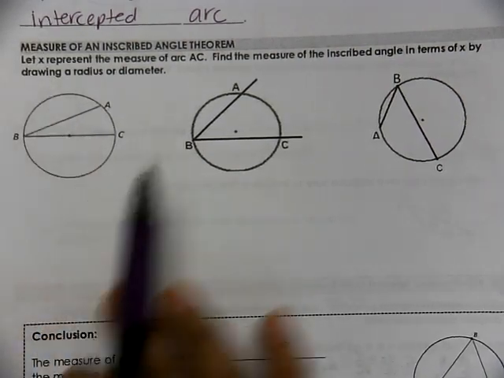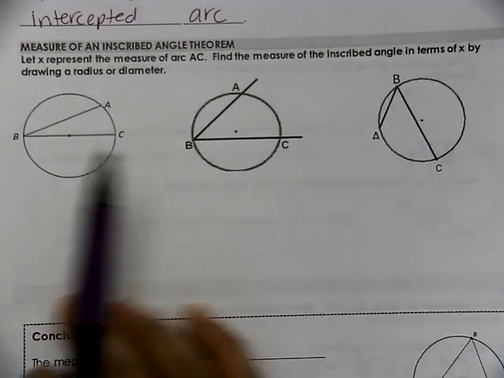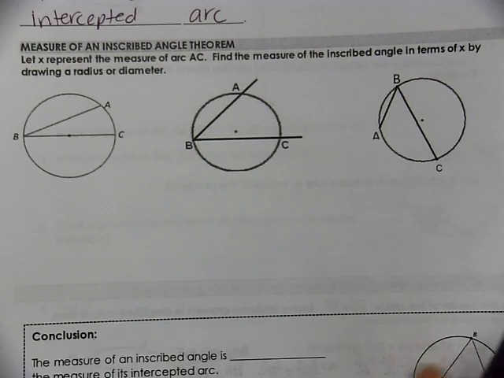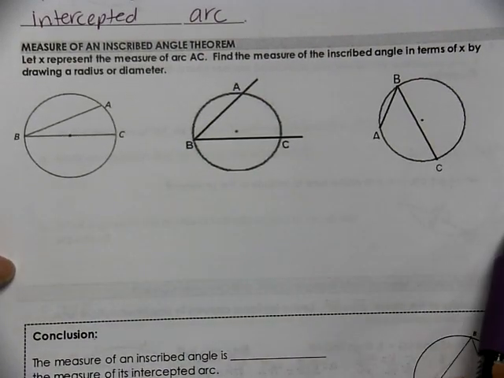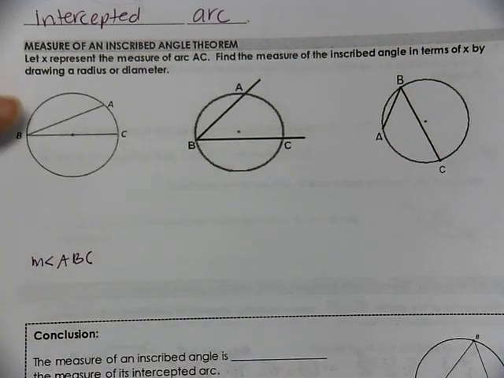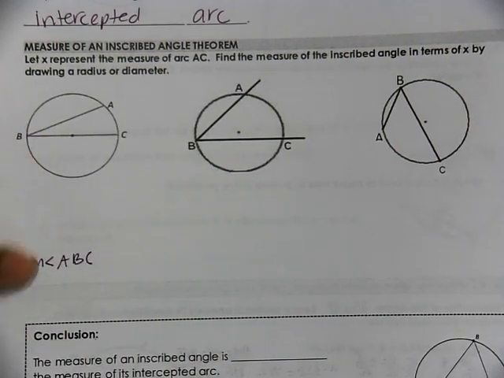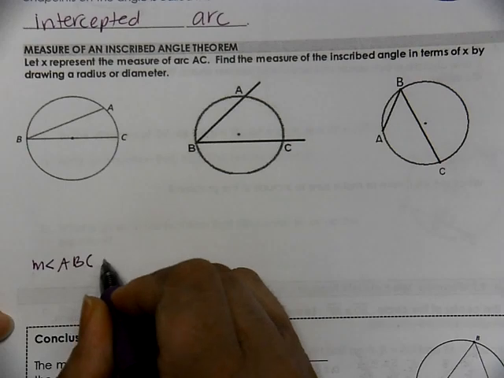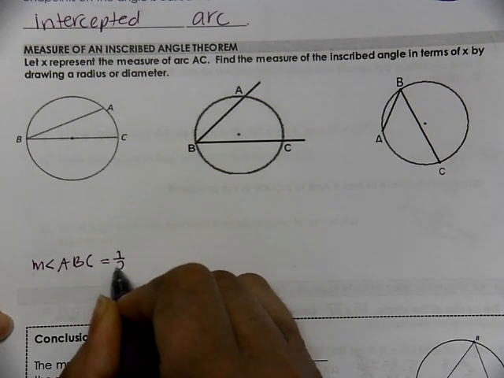So instead of doing all three of these and showing you the work behind it, I'm not going to walk through it because it gets to be a lot of information.